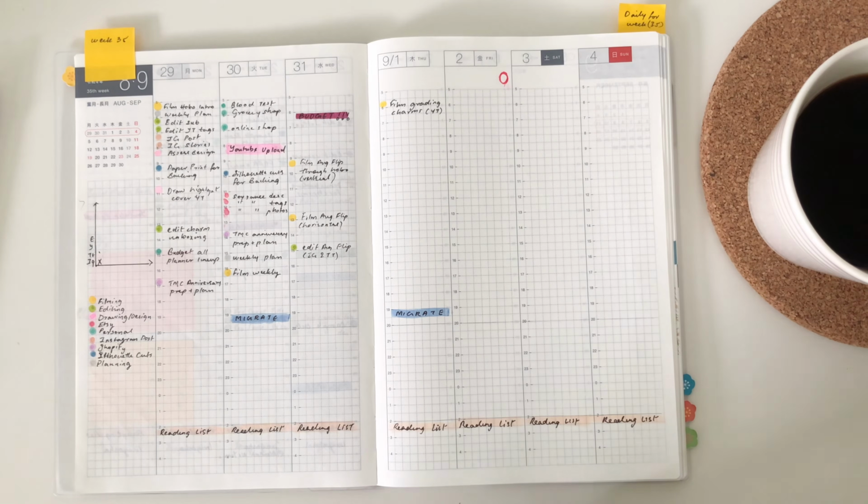So let's say I own a small shop, and one of the things that I have to do is start preparing for new releases. That's where this kind of planning, I think, works for me.